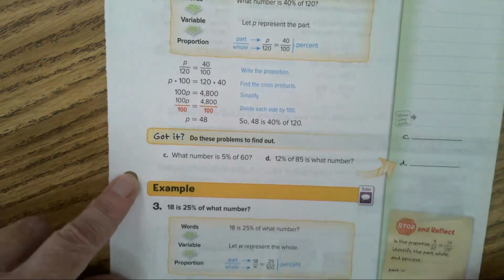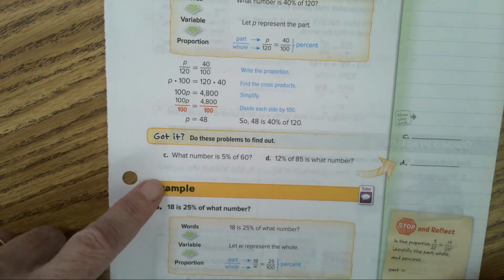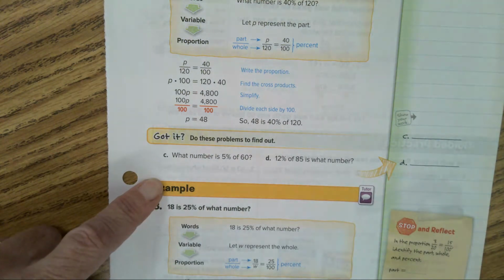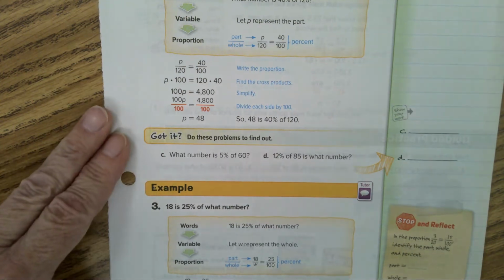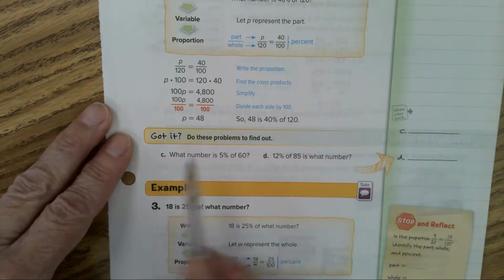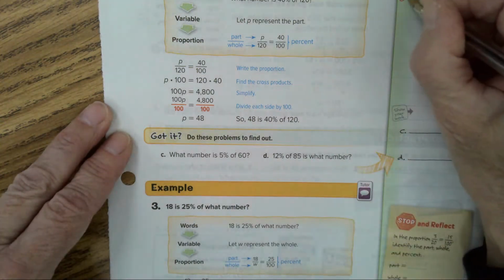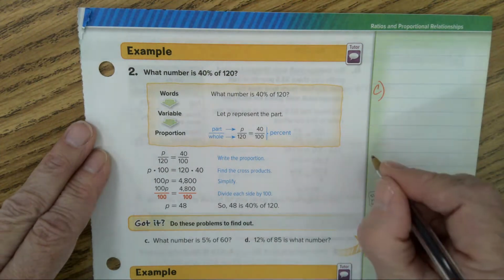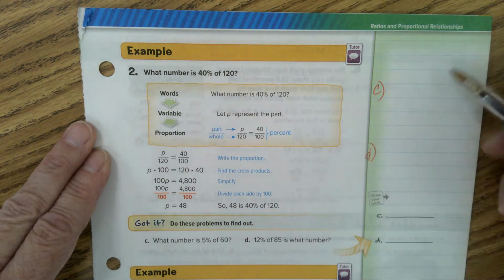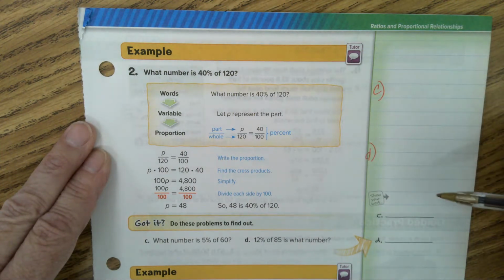Now let's go on to C and D. Do you have a question? Not until we're done doing these problems. Okay, so I want you right now, let's show your work for letter C up here. And then below letter C, you should have room to do letter D. So do letter C and D, and then you can write your answers right there below it.